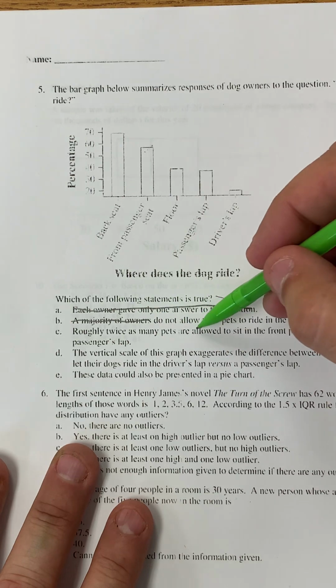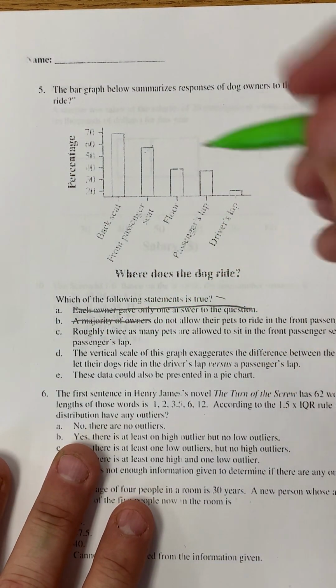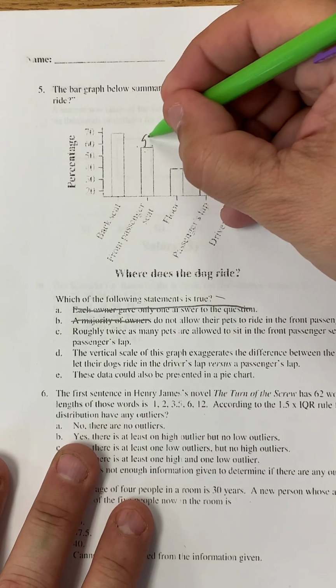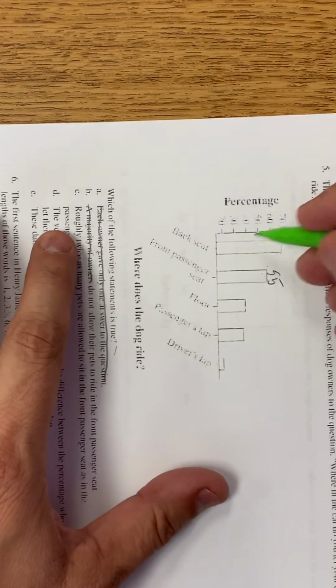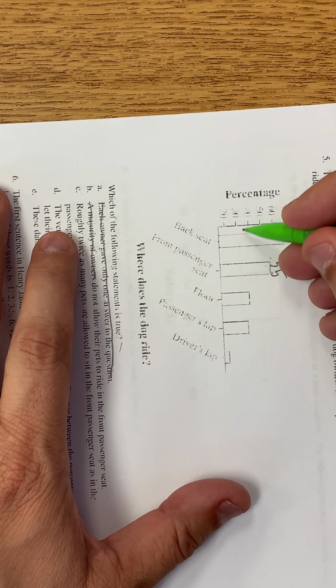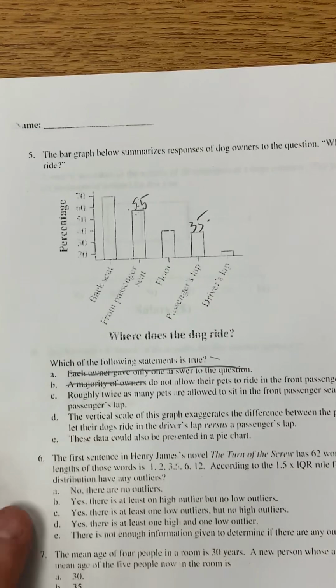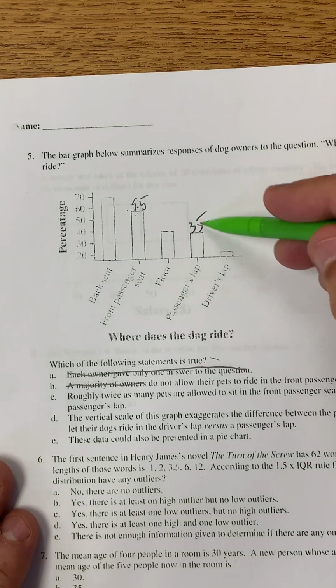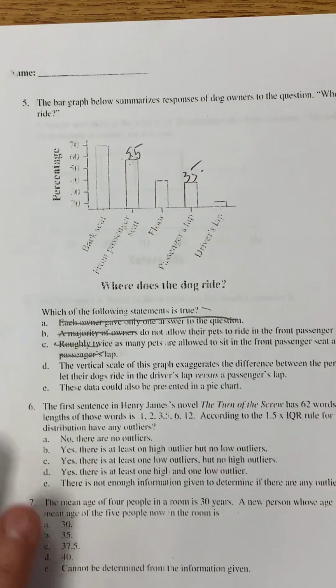Roughly twice as many pets are allowed to sit in the front passenger seat as the passenger's lap. So passenger seat here, we had 55, and passenger's lap, I'm going to call that 35. Double 35 is 70. Even if that's not exactly 35, you double that and you're going to be well past 55. So that's a big no for C.